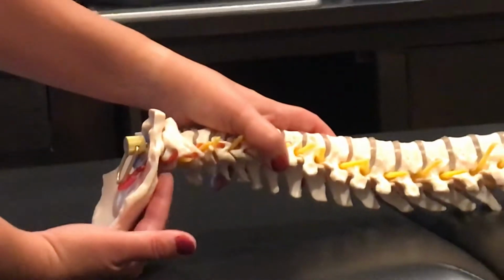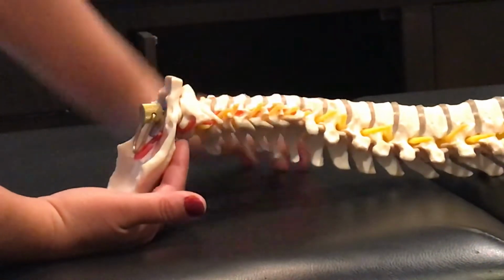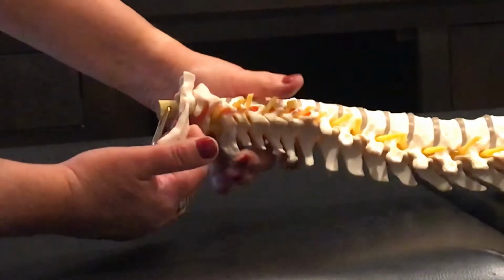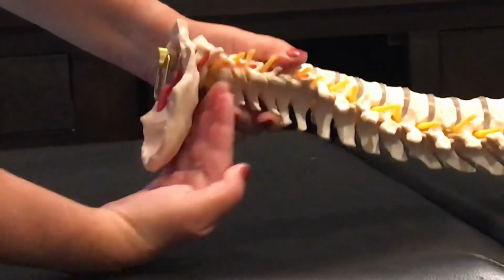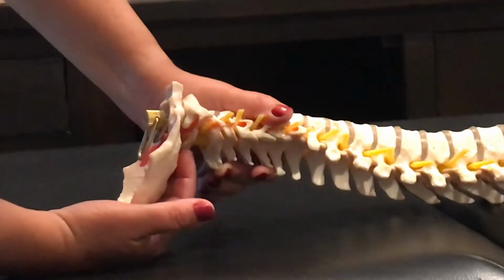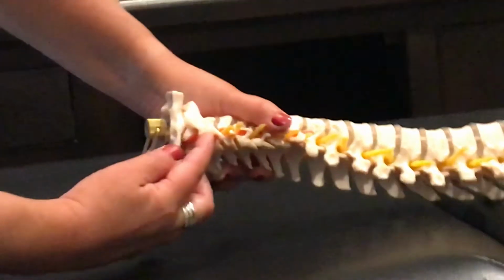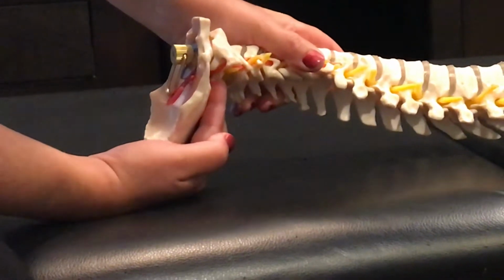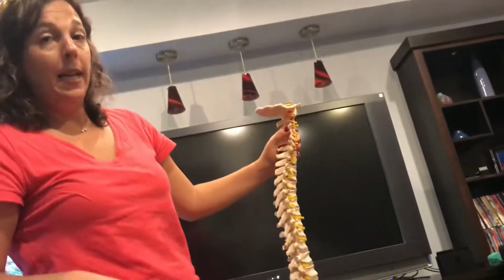Then what we were doing is we were taking the occiput and the atlas and trying to shear it anteriorly in this direction on the axis. This isn't going to move because it's plastic and it's bound together with a metal wire, but that's what that test was. So that was the transverse ligament test that we did.